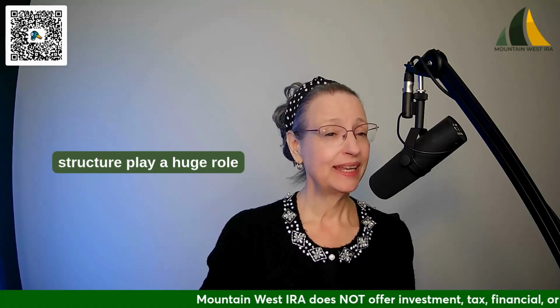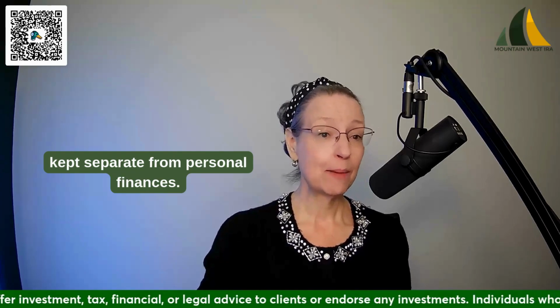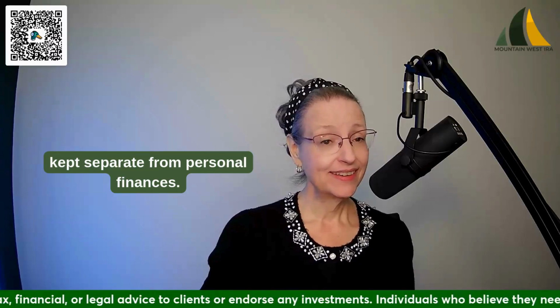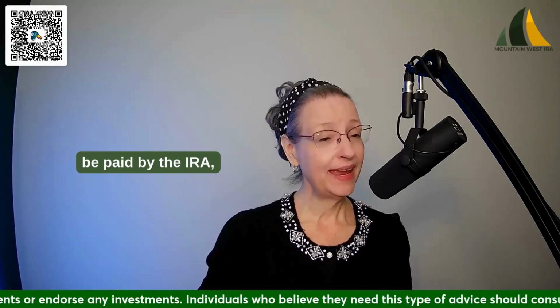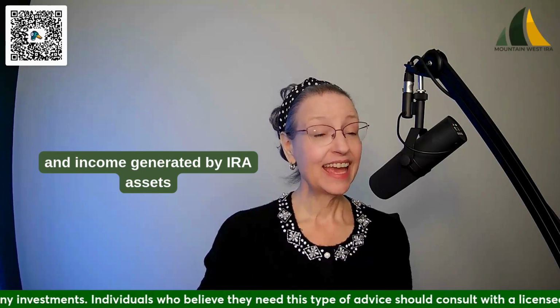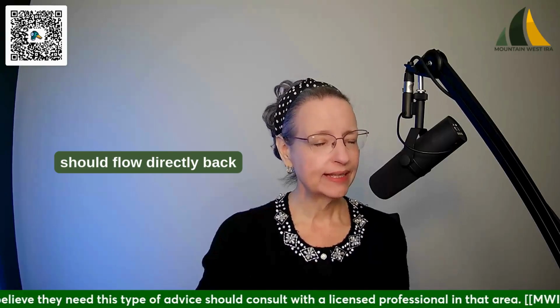Record keeping and proper structure play a huge role in avoiding prohibited transactions. IRA assets should always be kept separate from personal finances. Expenses related to IRA investments should be paid by the IRA, and income generated by IRA assets should flow directly back into the IRA.